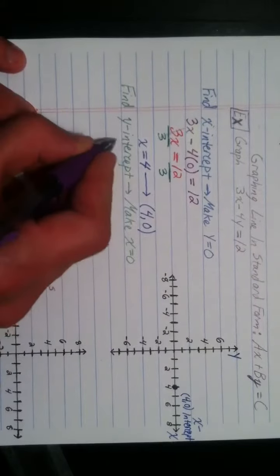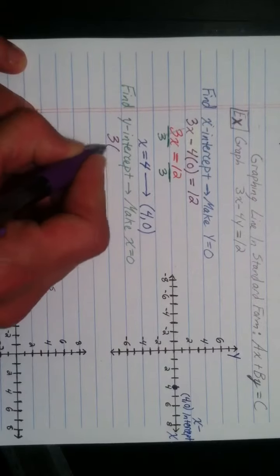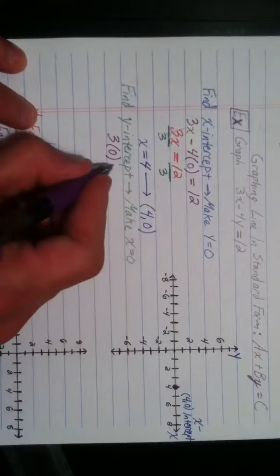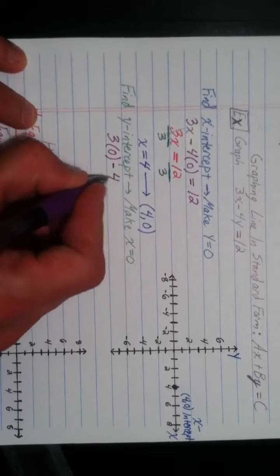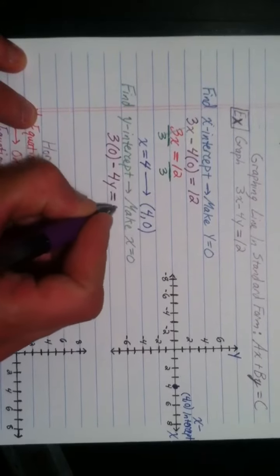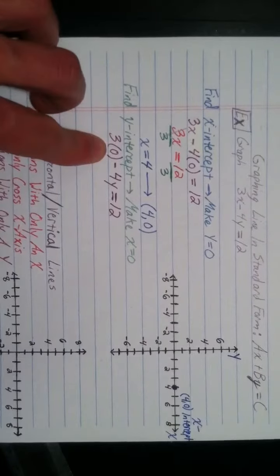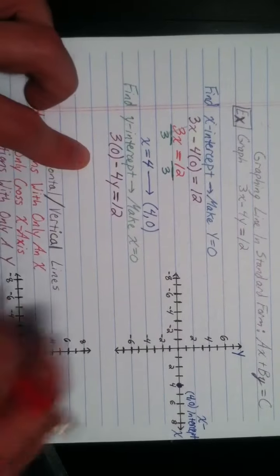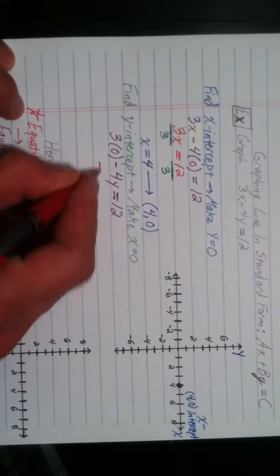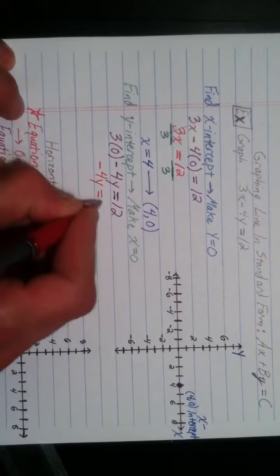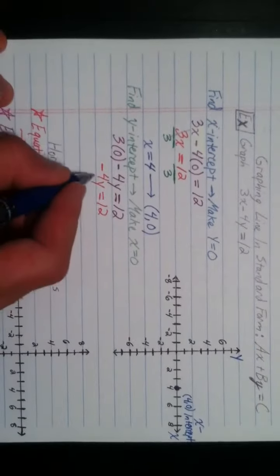So, rewriting our equation, 3 times 0 minus 4y equals 12. Plugging in that 0 for x, 3 times 0 is 0, that cancels out that part of it. And now we are left with minus 4y equals 12. We just have to solve this now for y.